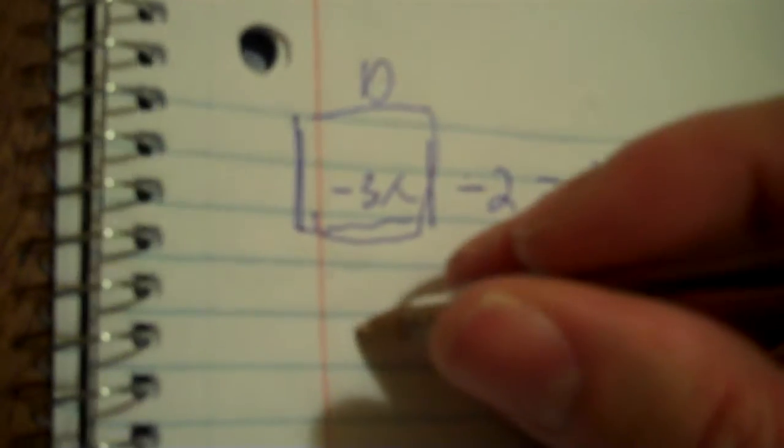Okay, next one. Now the game's going to change, okay? Don't let it freak you out. What's the inside of the absolute value? Negative 3x. You just copy that on each side of your table. Now put a box around that and you have d. Well, it's d minus 2 equals 4. So I don't just put 4 over here. So I write the equation d minus 2 equals 4.